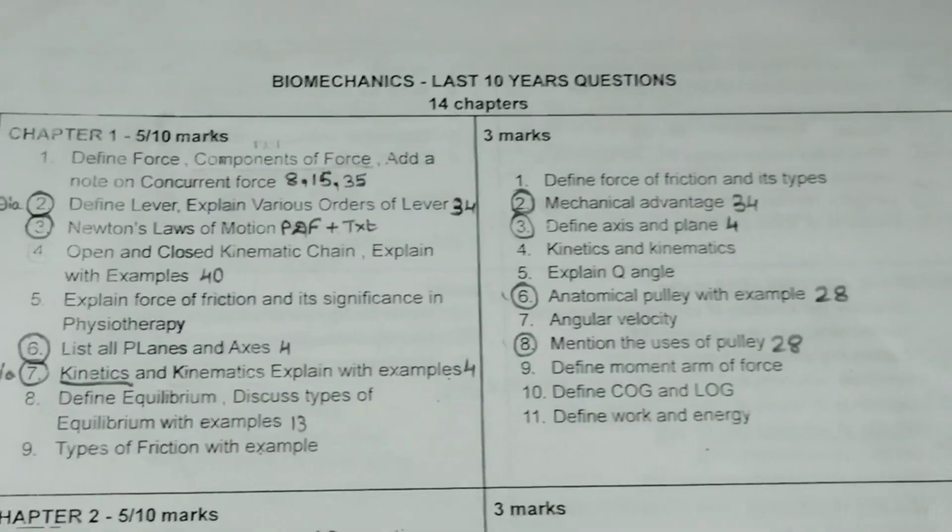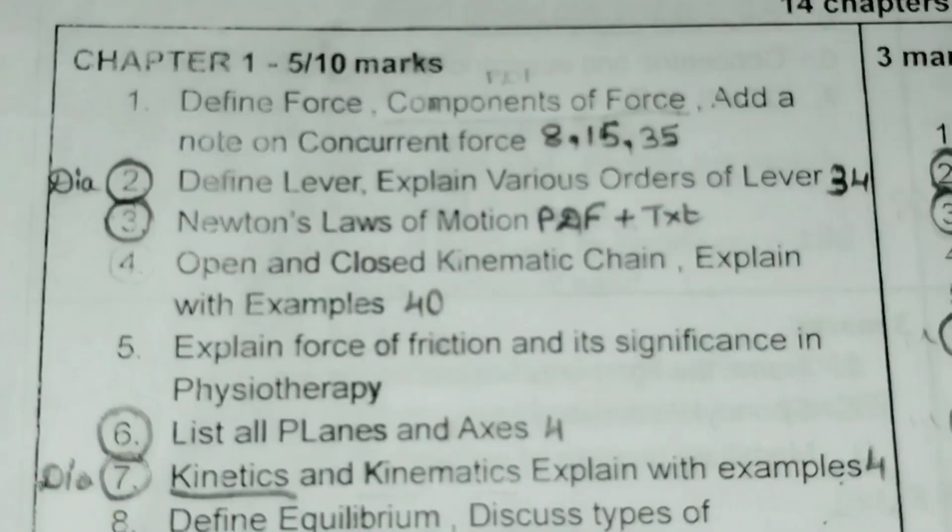But before starting the video, let me tell you guys that there might be few printing mistakes, so I'm gonna dictate all the questions, so do not skip the video. Okay, so let's start with the chapter 1. In this, first let me complete 5 or 10 mark questions, then let's start with the 3 marks questions.